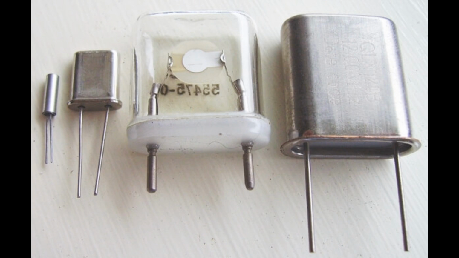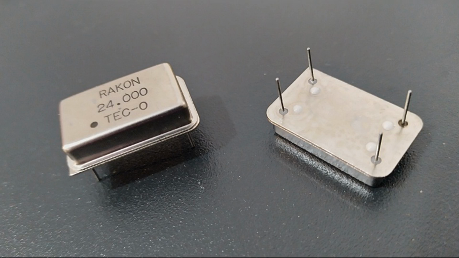performance. Voltage conversion. The power supply may include voltage conversion circuitry, such as voltage regulators or DC-DC converters, to step up or step down the input voltage to the required level for the oscillator circuit. Voltage conversion is necessary to match the voltage requirements of the oscillator with the available power source.